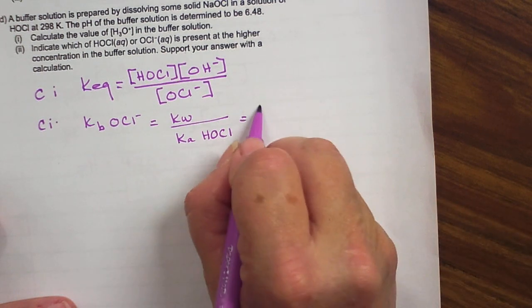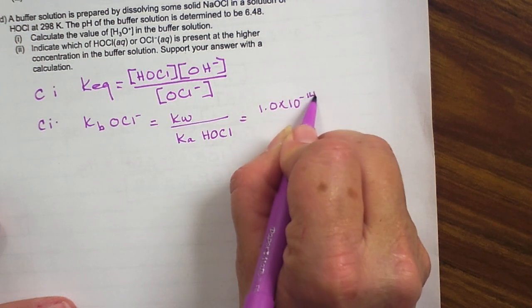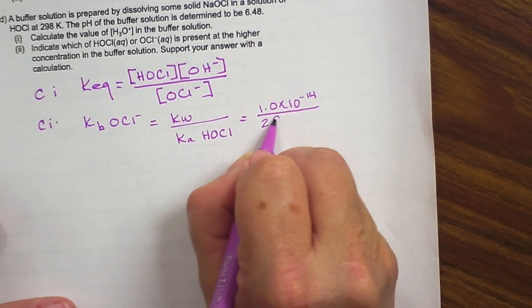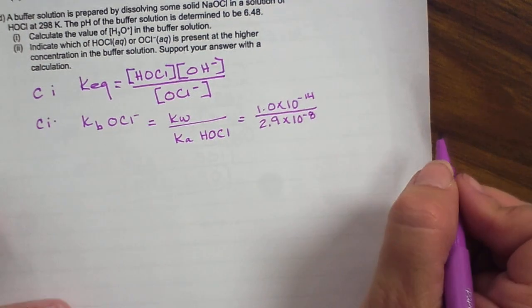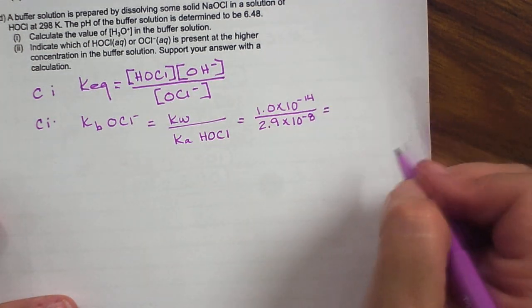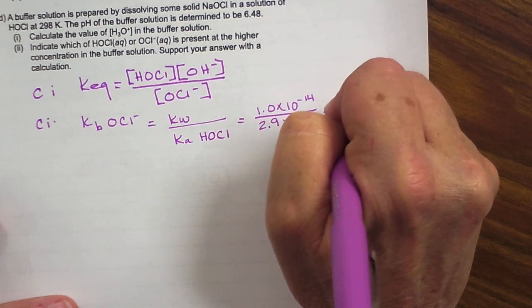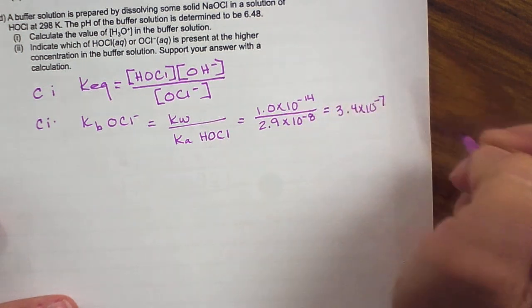Which is equal to 1.0 times 10 to the minus 14th divided by 2.9 times 10 to the minus 8th. Does that make sense? So that gives me 3.4 times 10 to the minus 7.